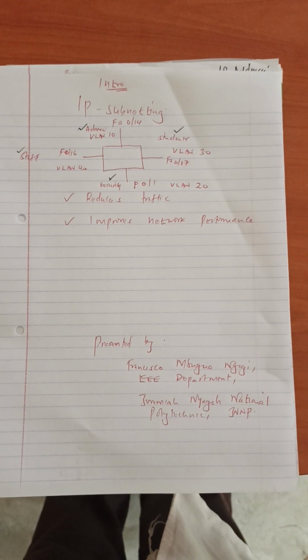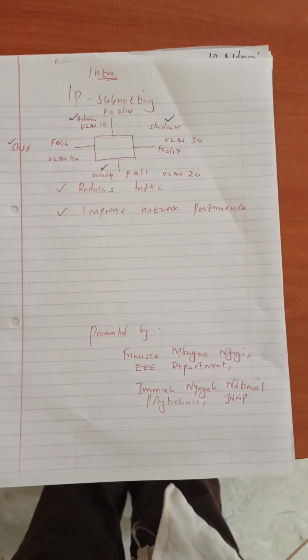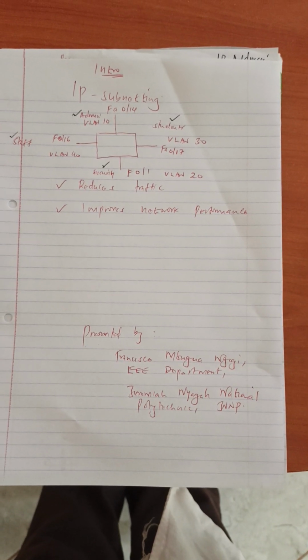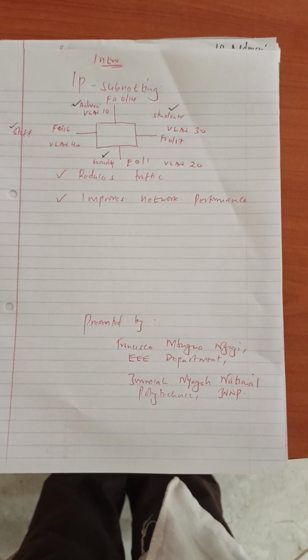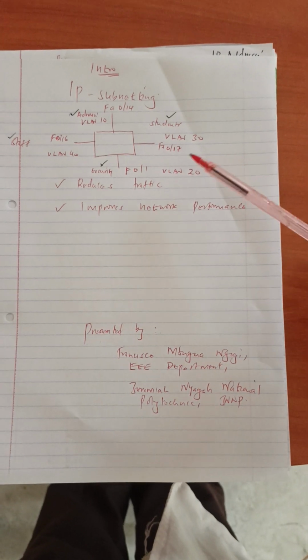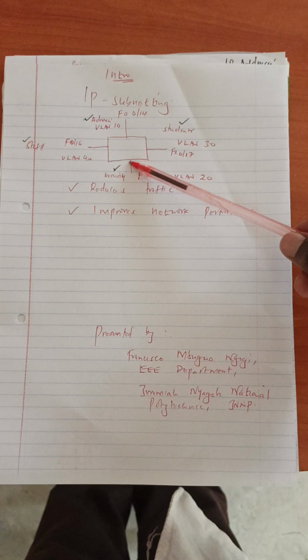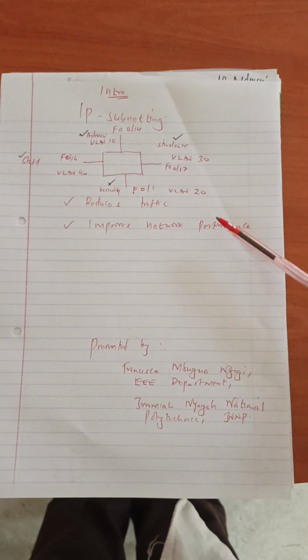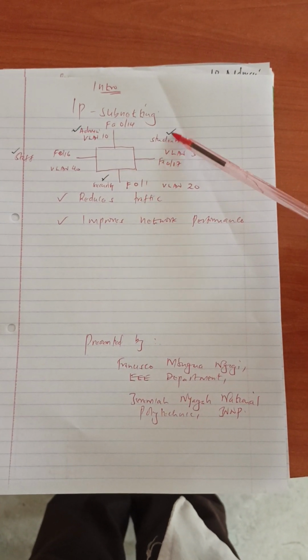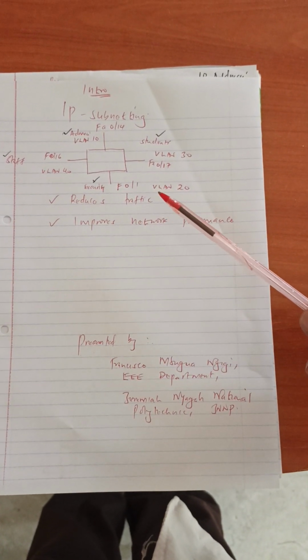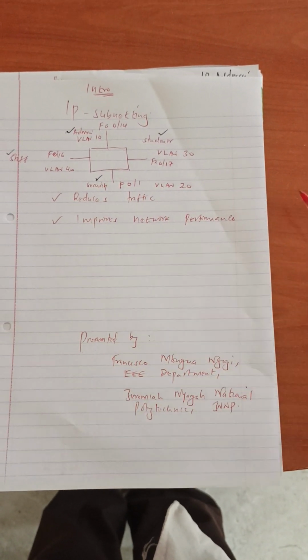We have a diagram to explain subnetting. This is a visualization. In subnetting, we have a main subnet. Then we want to introduce others like admin, student, staff, and security.